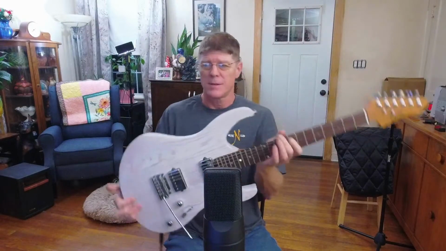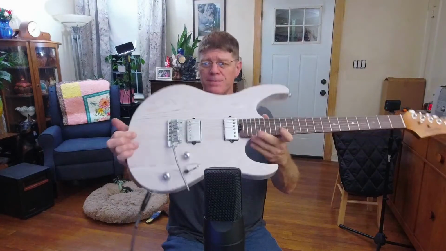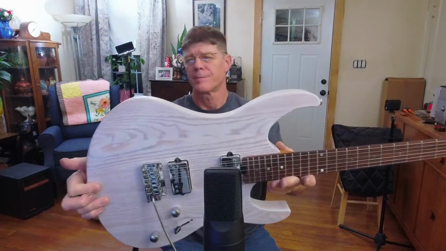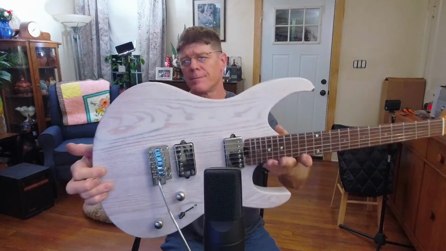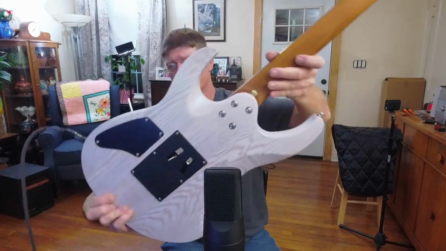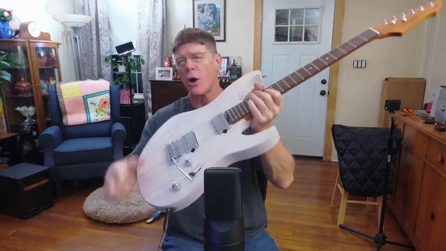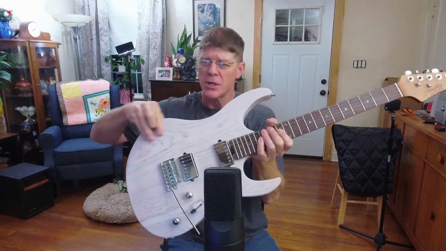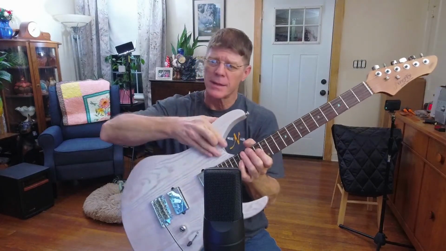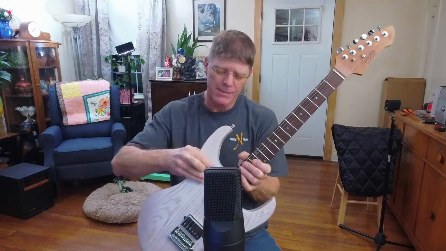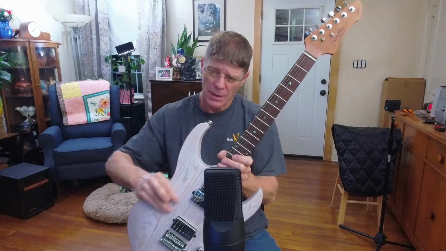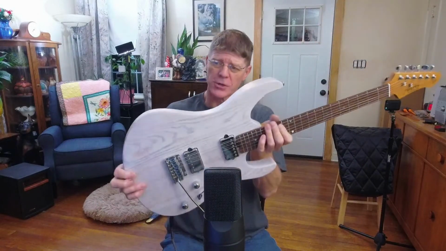Yes, this is swamp ash. It's beautiful. It's what they call a sandblasted finish, so you can feel the grain. It's like an etched grain, and this would be a whitewash finish.